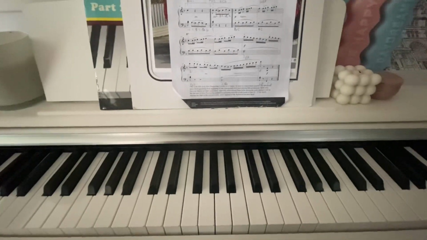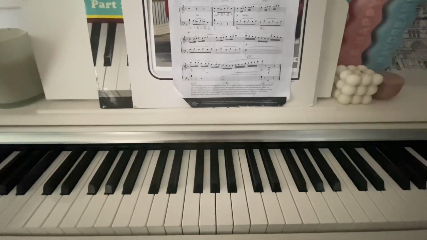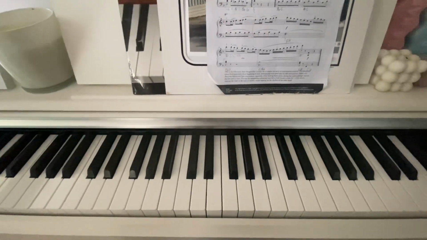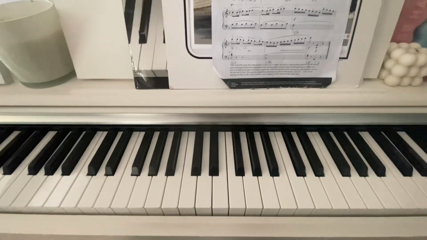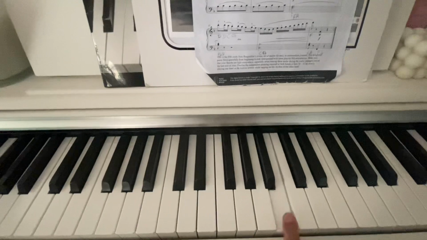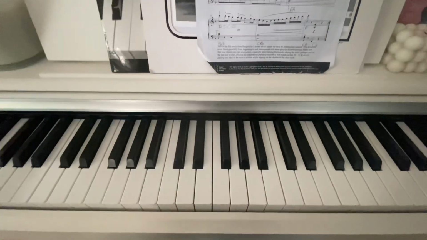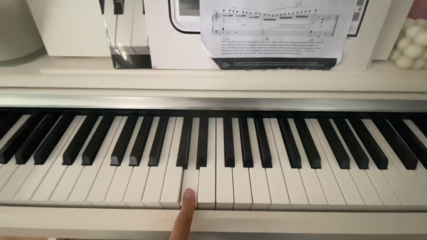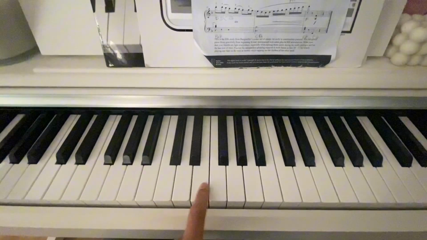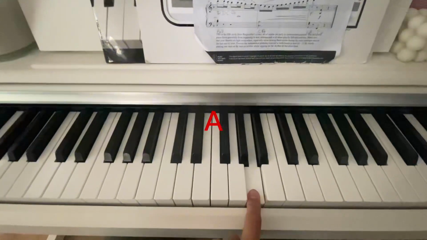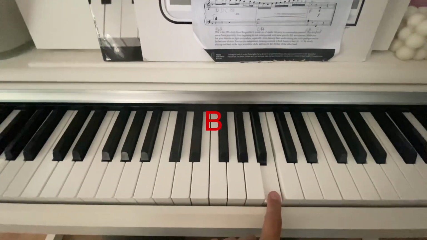Today, I'm going to be teaching you about keyboard basics. The first thing you have to know when practicing the keyboard is where the notes are. We use the letters C to B, with C being here and B being here. The letters in between are C, D, E, F, G, A, B.